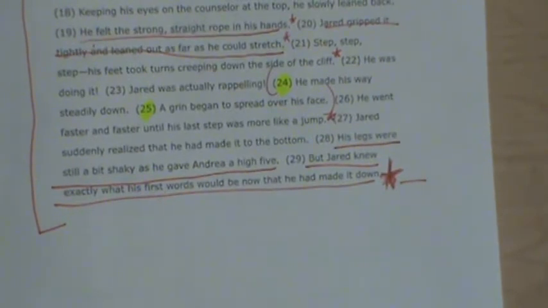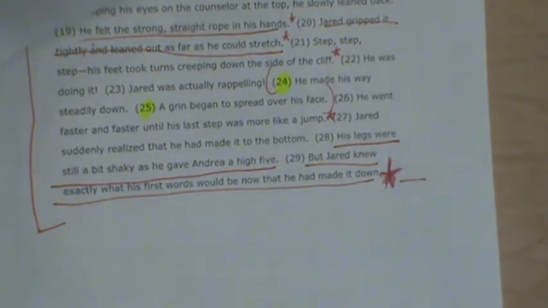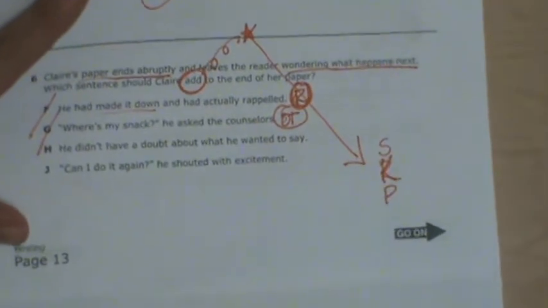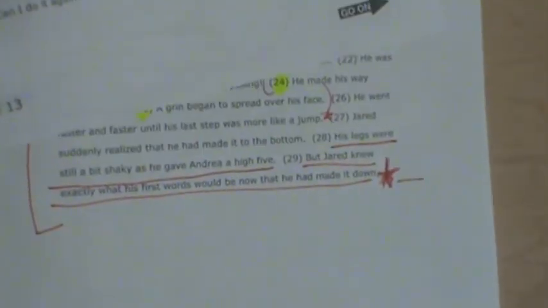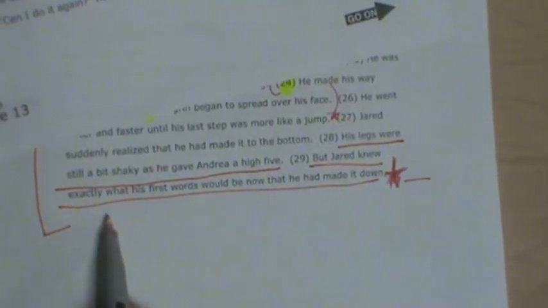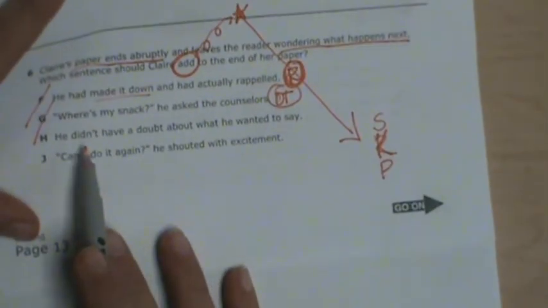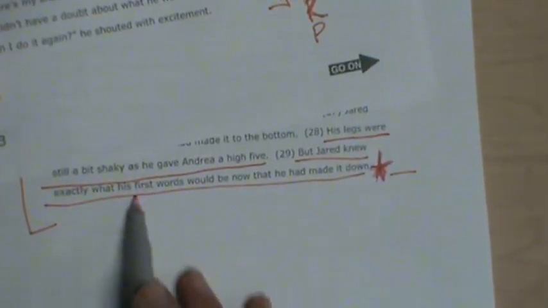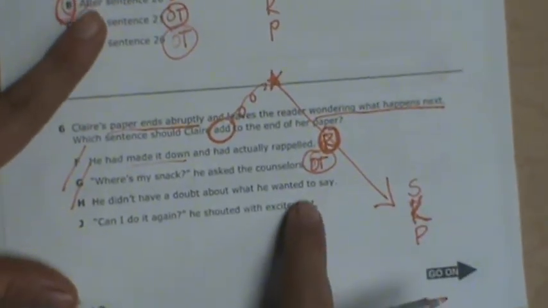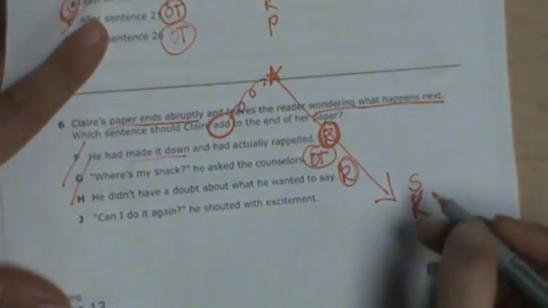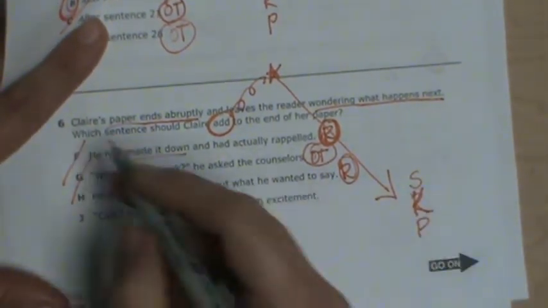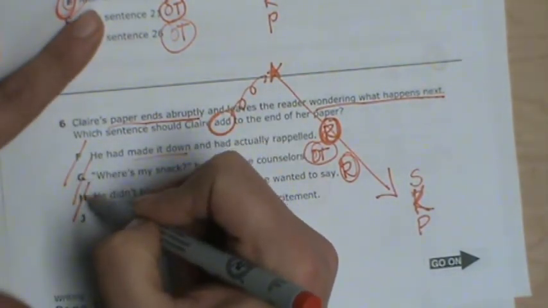His legs were still a bit shaky as he gave Andrea a high five, but Jared knew exactly what his first words would be now that he made it down. He didn't have a doubt about what he wanted to say. Well, he's already said he knew exactly what he was going to say, and then to say he didn't have a doubt, that's like saying he already knew exactly what his first words would be. So this is just adding irrelevant details. We already know that. Again, it doesn't repeat it word for word, but it says it in a different way, so that's a repeat. That's not right. So now that we've eliminated these three, I hope to goodness this one makes sense.